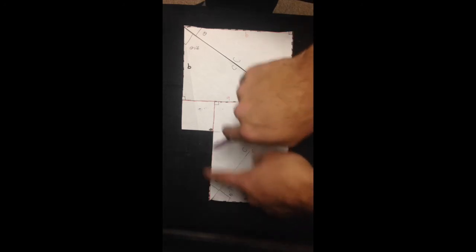Now, back to this bottom part. If each of these side lengths is A, then we know that this part right here has to be b, because the bottom, like we said earlier in the video, is a plus b. When we did it this way, it was a plus b, but now we're flipping it around because we formed the a length right here, so the rest has to be b.